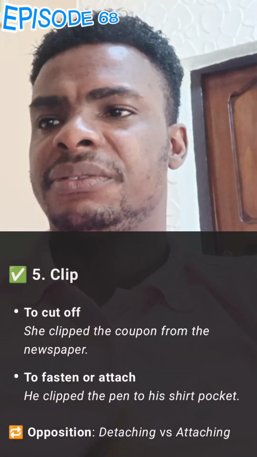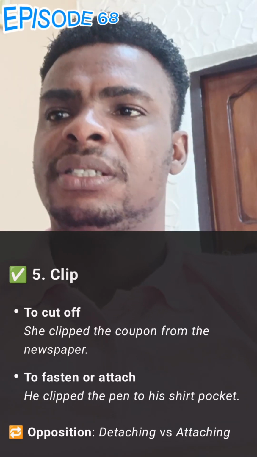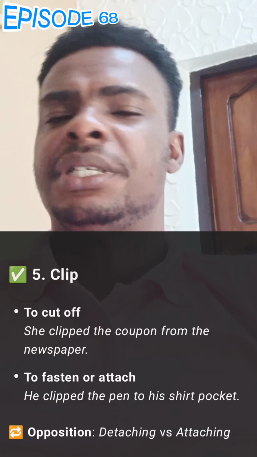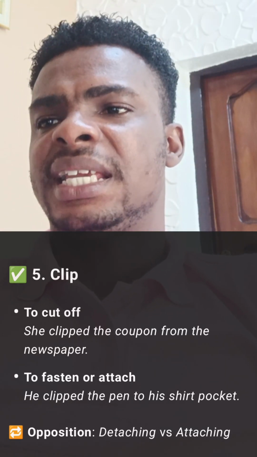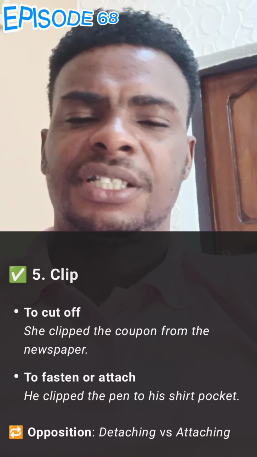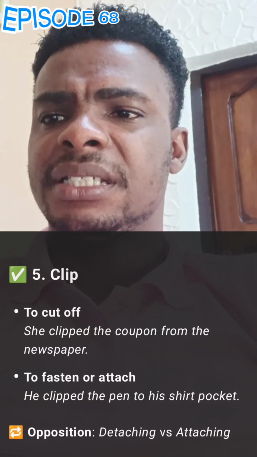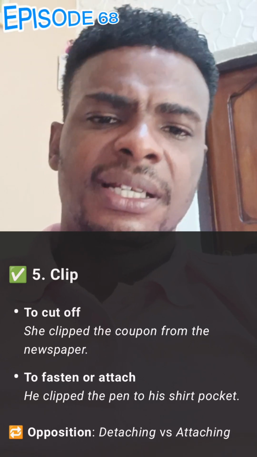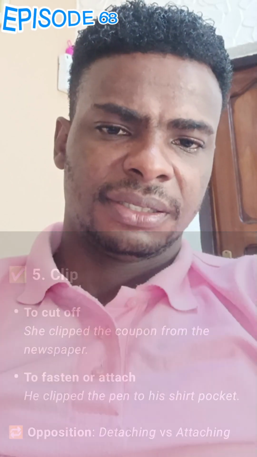And the last one for today, clip. It could mean to cut off. It could mean or attach. E.g., she clipped the coupon from the newspaper. 2, he clipped the pen to his shirt pocket. In one sense, it means to detach. In another sense, it means to attach. So words that behave like this are specifically called contronyms.